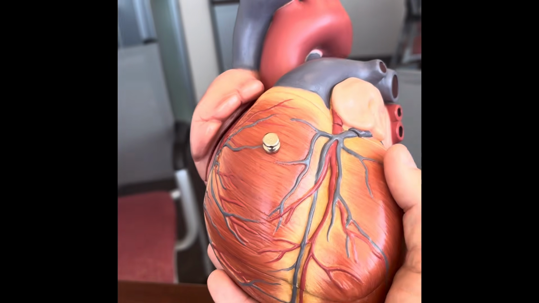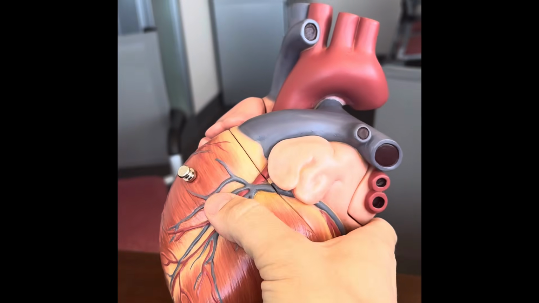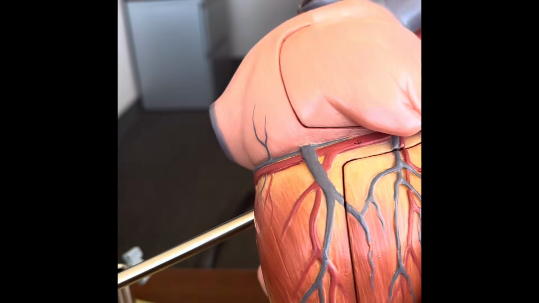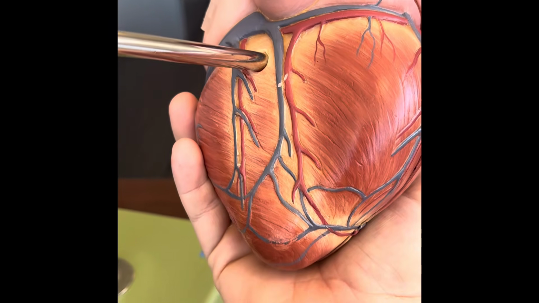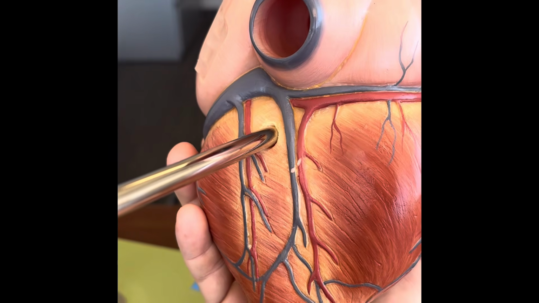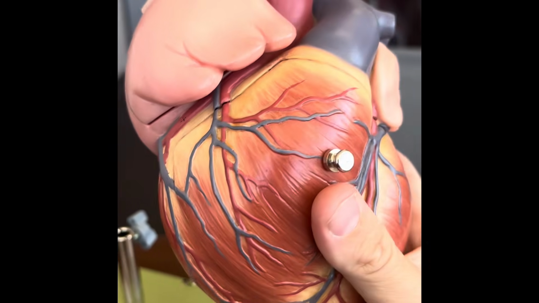If we take this heart off of the stand and flip it over, here we're following the right coronary artery around. The branch that goes down the backside in the interventricular sulcus is called the posterior descending artery. That's going to be the end of, as far as we're concerned, the right coronary artery.